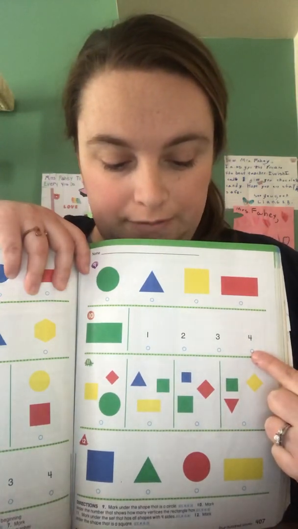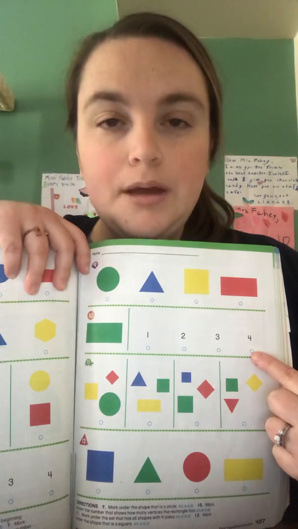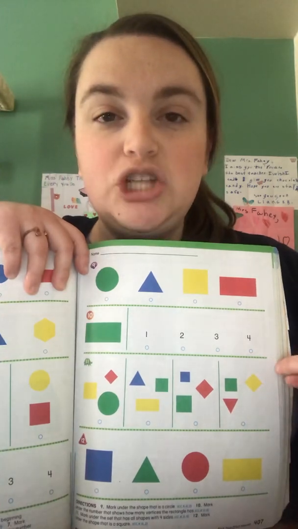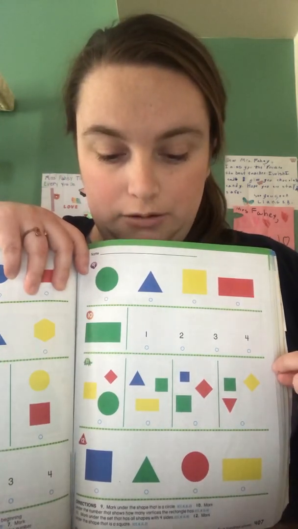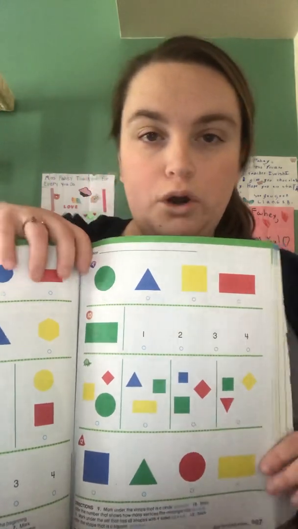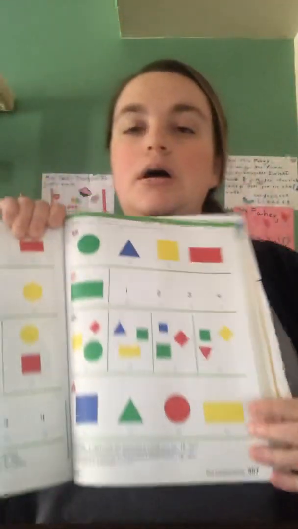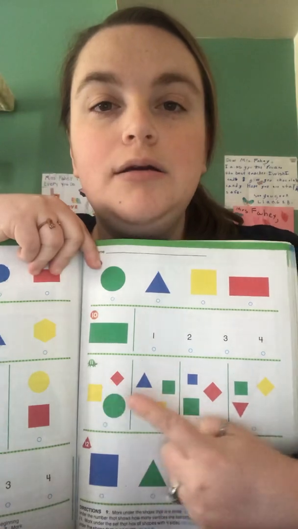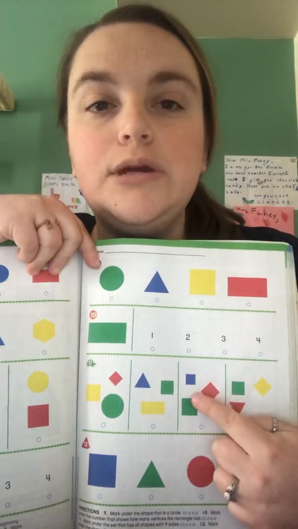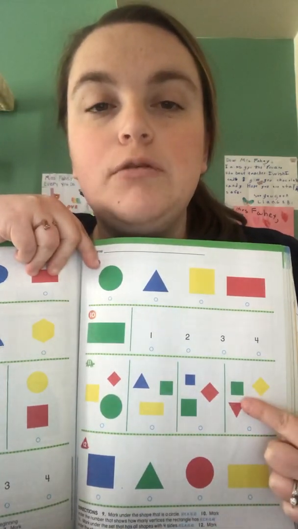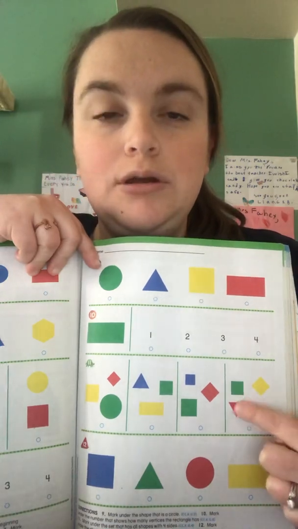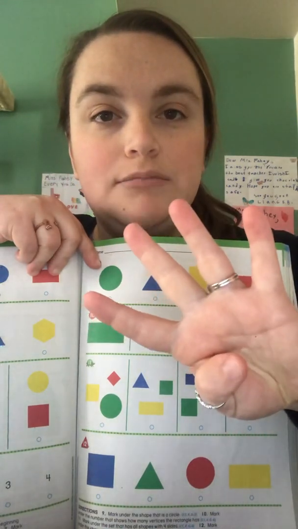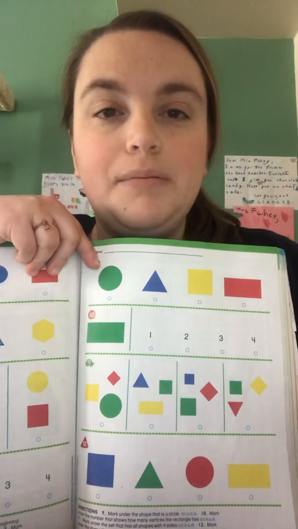For number 11, mark the set of shapes that all have 4 sides. Let me make sure I have that correct. Yep. Mark the set of shapes. We have 1 set, 2 set, 3 set, 4 set. Which set of shapes all have 4 sides? Fill in that bubble.